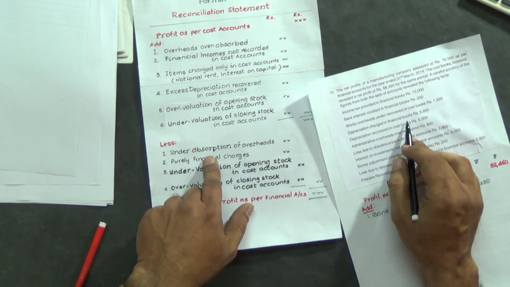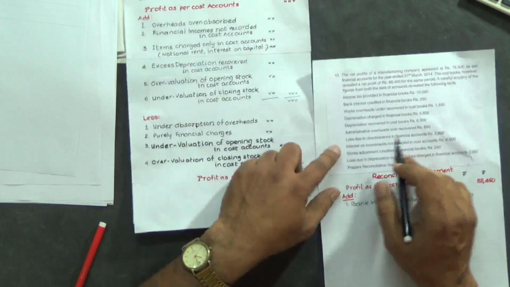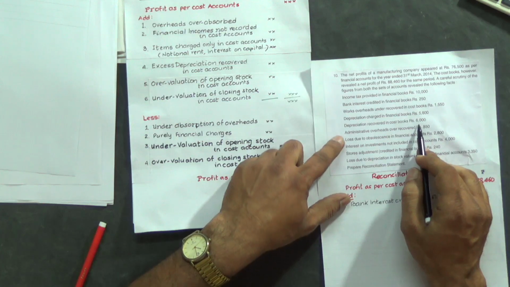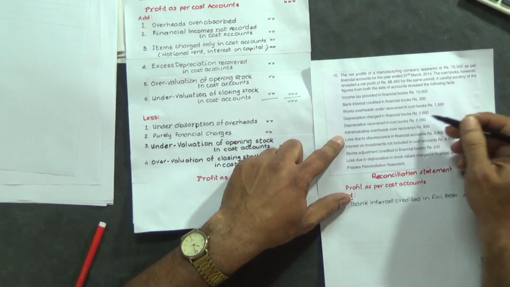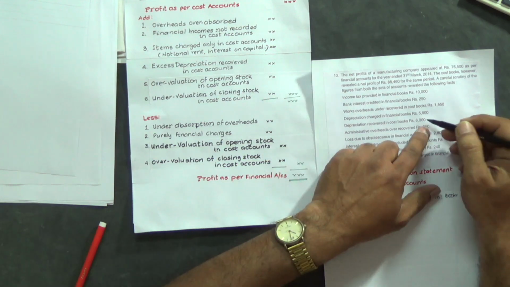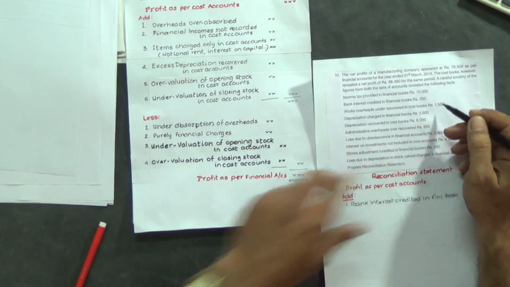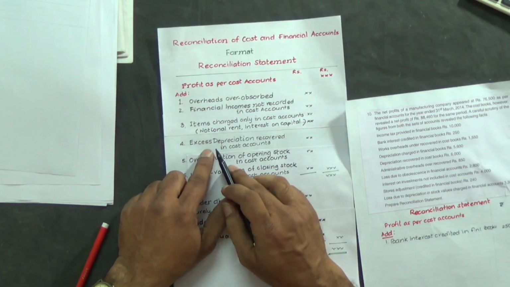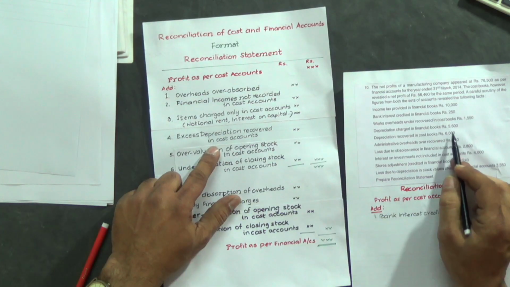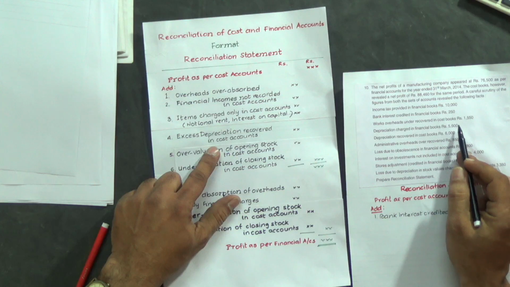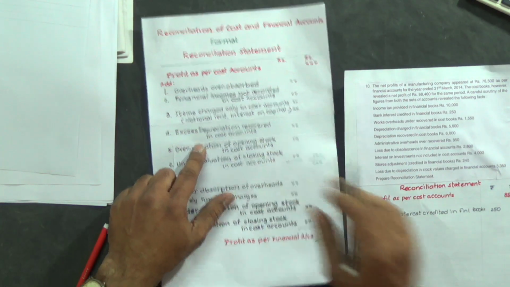Depreciation charge in financial books and depreciation recovered in cost books. We observe that depreciation recovered in cost books is 6,000 while depreciation charged in financial books is 5,600. So we have over recovered to the extent of 6,000 minus 5,600, that is 400. As per the template here, excess depreciation recovered in cost accounts. This is the case here. We have recovered 6,000 where in the financial books the actual depreciation is 5,600. So excess depreciation recovered in cost accounts.